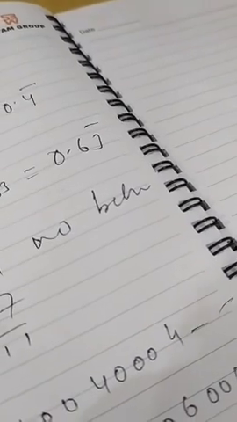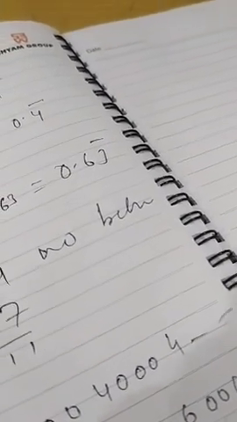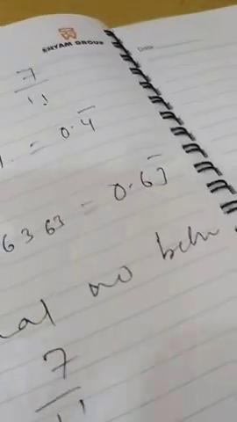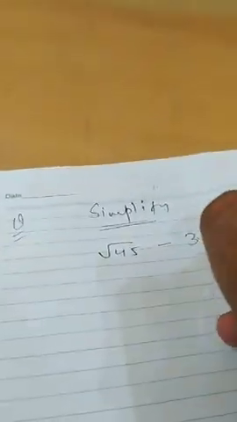One question I have done for you in the previous video, and I updated one question yesterday also. Now in the last exercise, exercise 1.4, you have to simplify some of the questions. I'll tell you one method by which you have to solve them, like root 45, 3 minus root 20 plus 4 root 5.